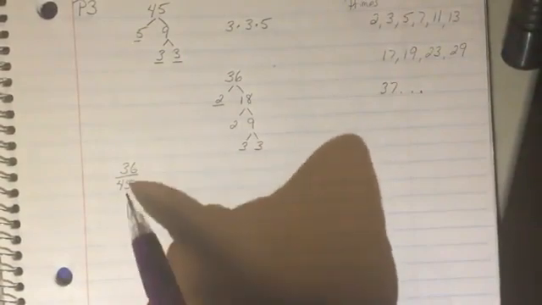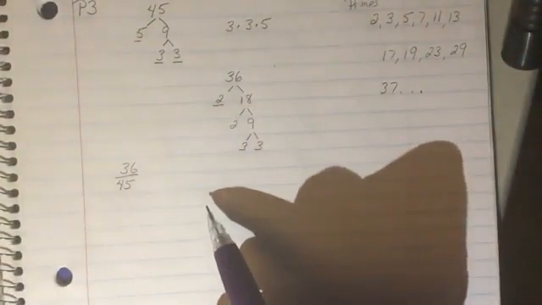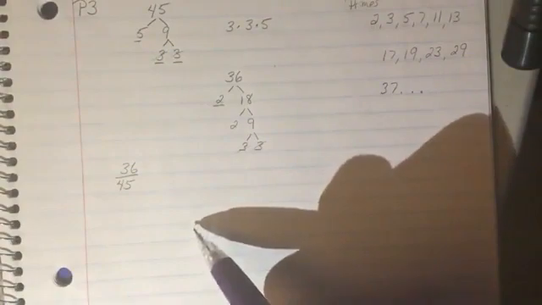So let's apply prime factorization to reducing fractions. Let's look at 36 and 45. I can break these down, or I can break out the prime factors. Now let's look at this. Both have a 3, so we can cross out the 3's. What do I have left?